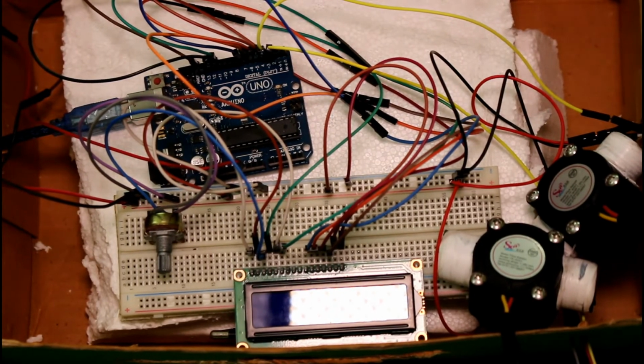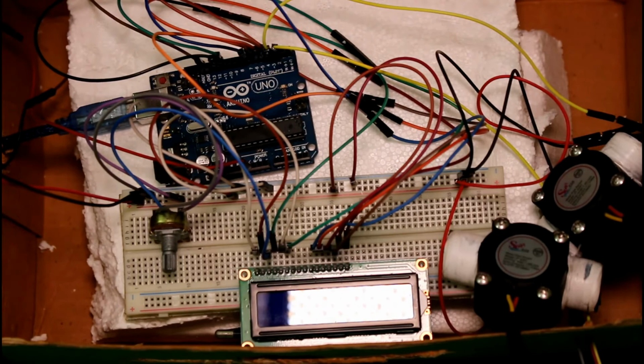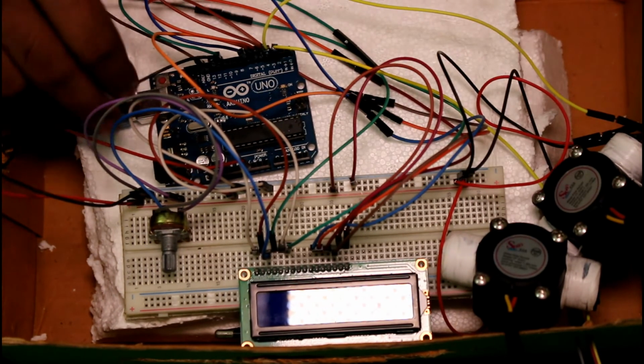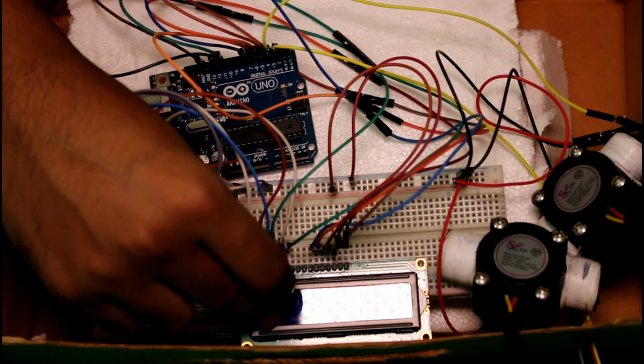Hello everyone, I am Samin Yasser Siam. Now I am going to describe the circuit of our project. So this is our whole project. As you can see, we have used 3 different components. These are our flow sensors, this is the Arduino, the microcontroller that we used, and this is the LCD.